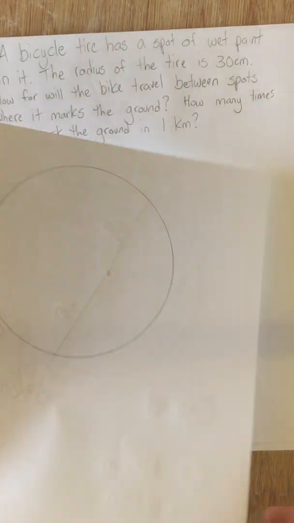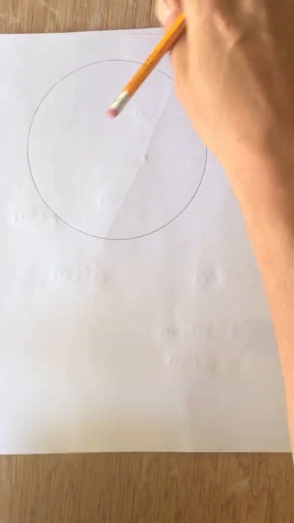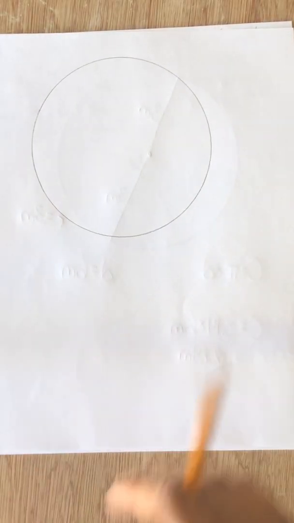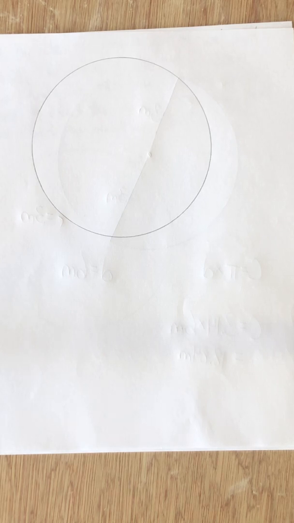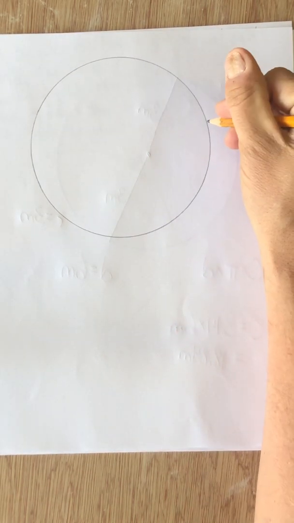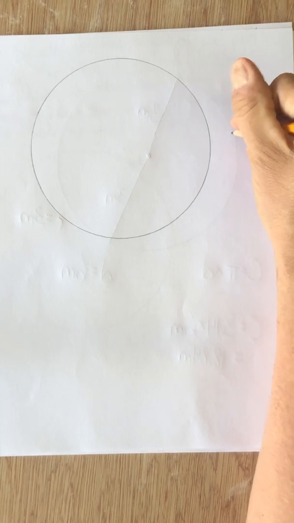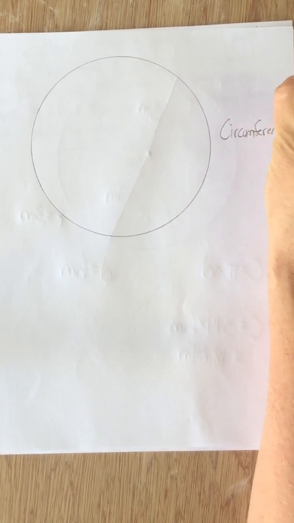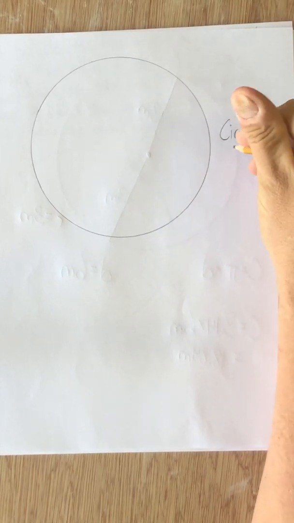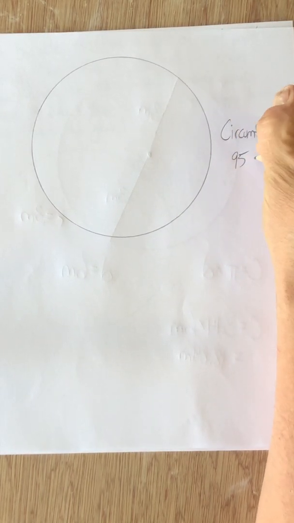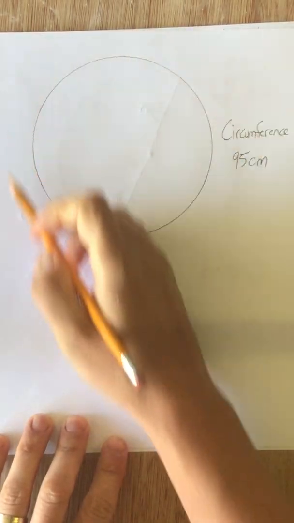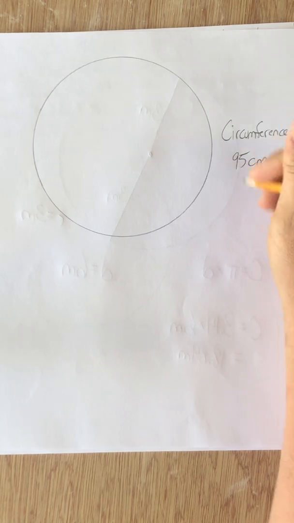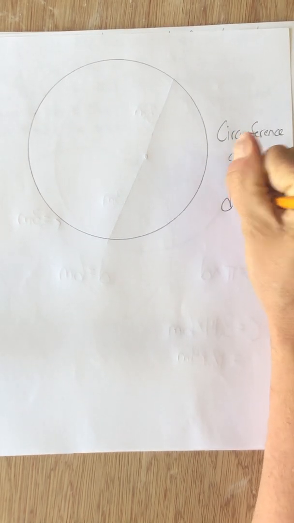Today, we're going to be doing some other questions though. We're going to be given questions where you're given the circumference and you need to find out what the diameter or the radius is. Say that this circle here has a circumference of, let's say, 95 centimeters. So the distance around the outside is 95 centimeters. And the question asks, what is the diameter?